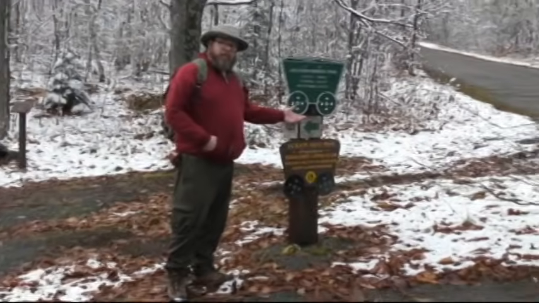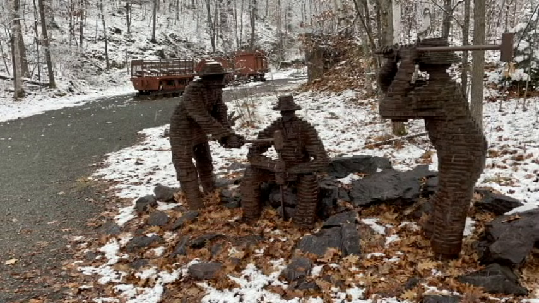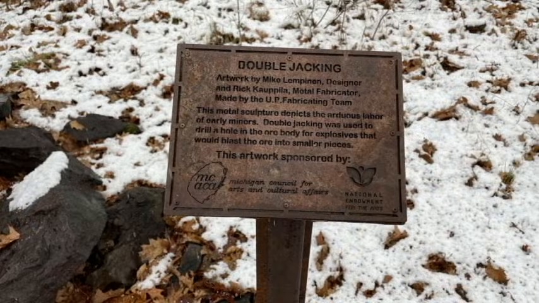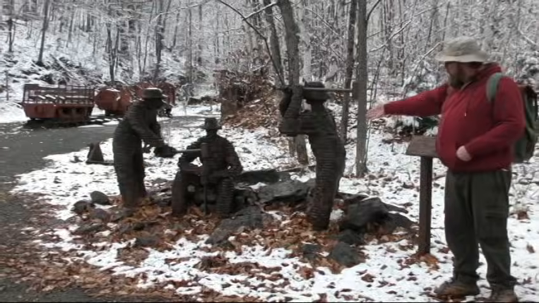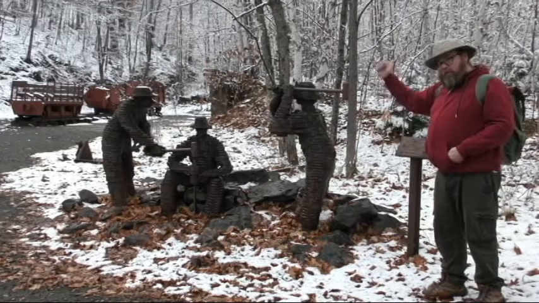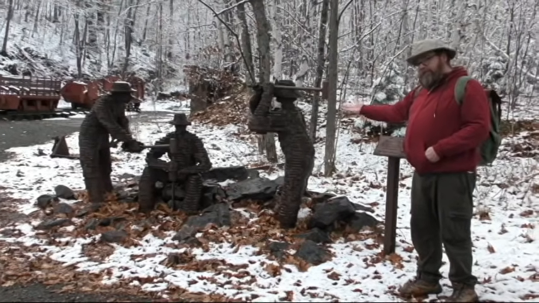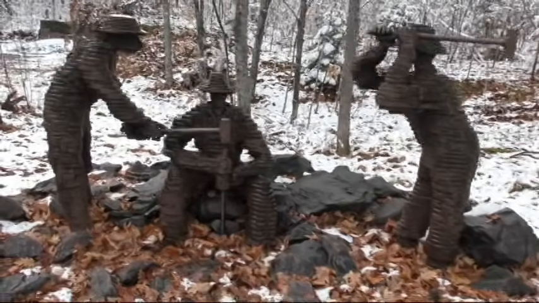A little bit of information about the trail. It's a piece of art. It shows the miners actually doing double jacking. What they would do before machines is they'd pound posts into the ore, pull them out, and stick dynamite in there to clear it out. And we come this way.